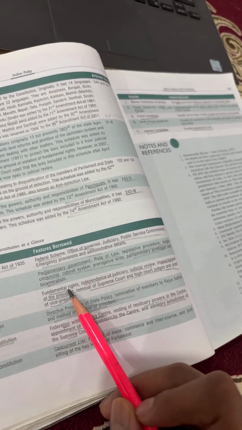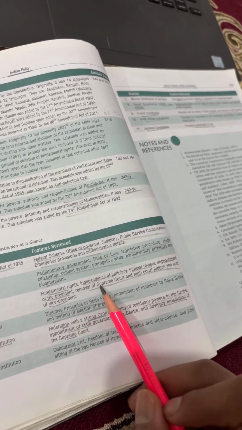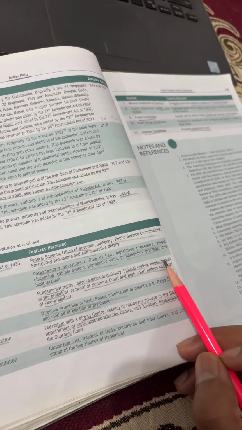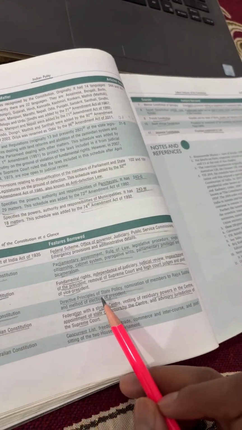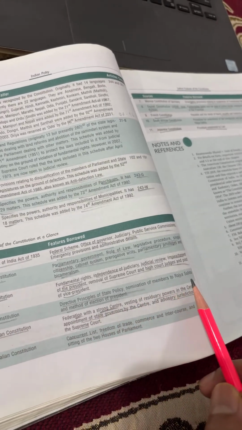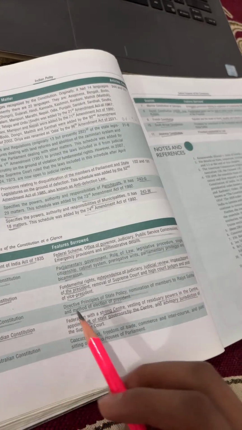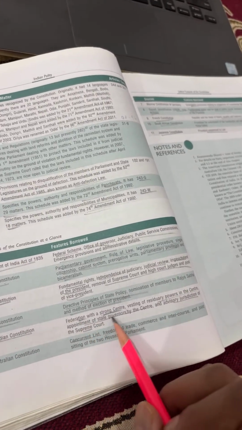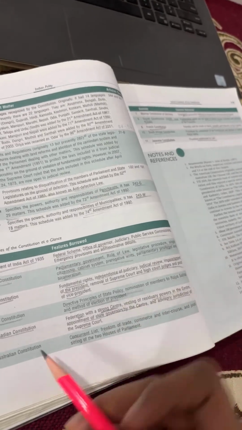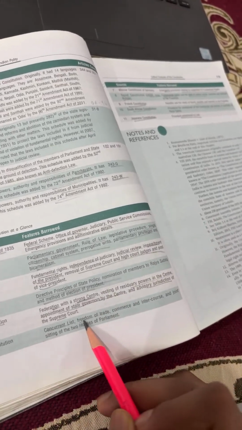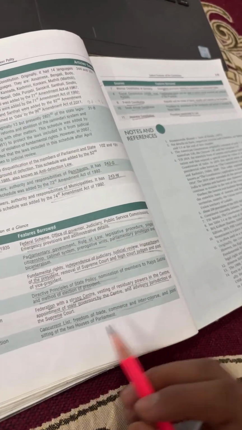US Constitution: fundamental rights, removal of Supreme Court judges, impeachment of the President, Vice President. Irish Constitution: DPSP, nomination of members of the Rajya Sabha. Canadian Constitution: federation with a strong Centre and the Governors. Australian Constitution: concurrent list, freedom of trade and commerce and intercourse.